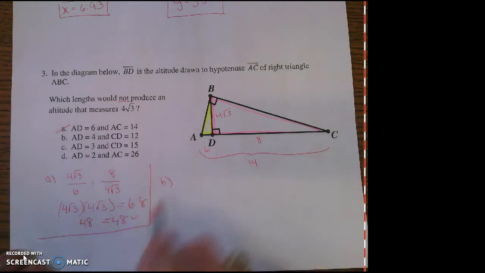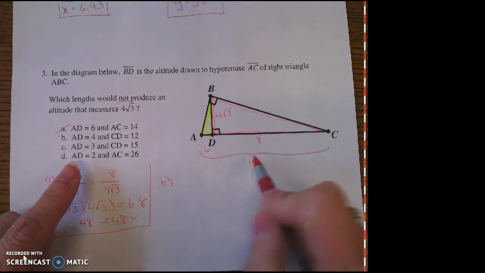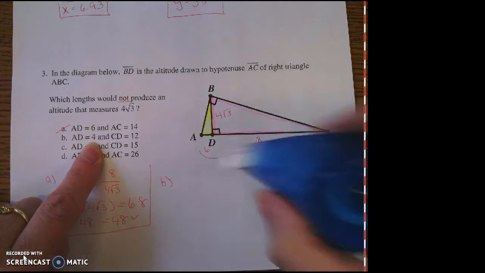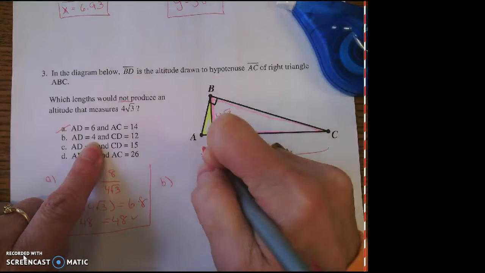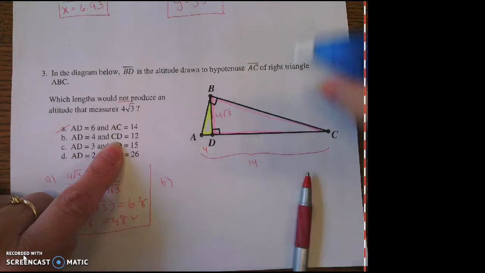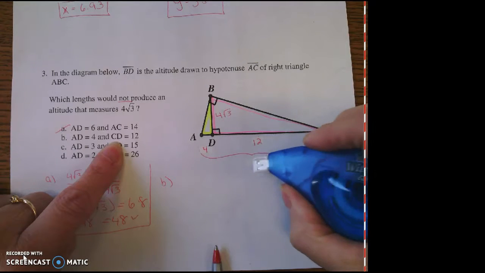All right, let's try choice B. All right, now when we go for B, we got to go back into our picture here. So now they're saying A to D is 4. So I got my handy dandy white out. I'm going to put a 4 here. C to D is just 12. All right, so now I don't need that whole value.